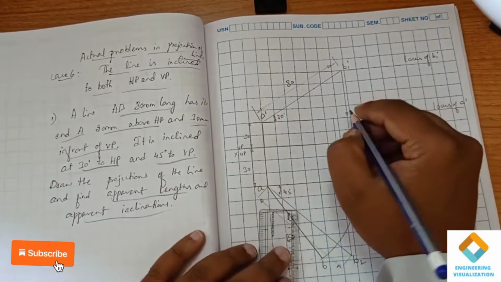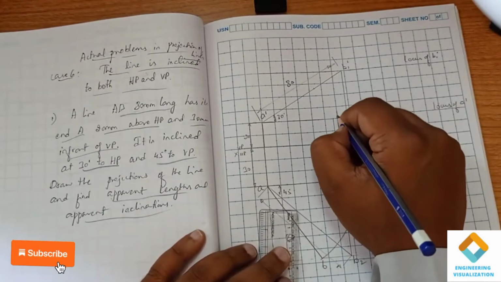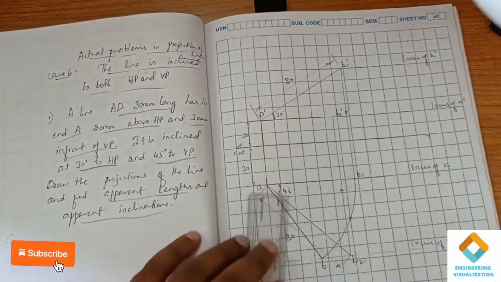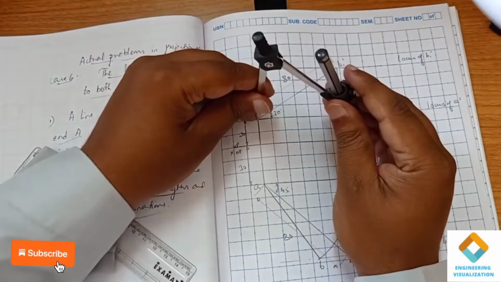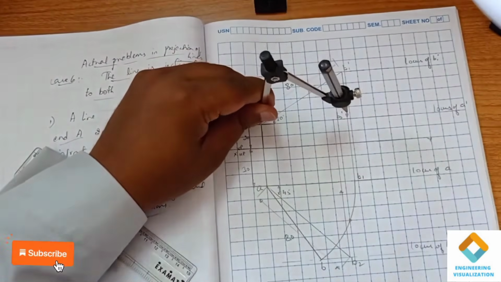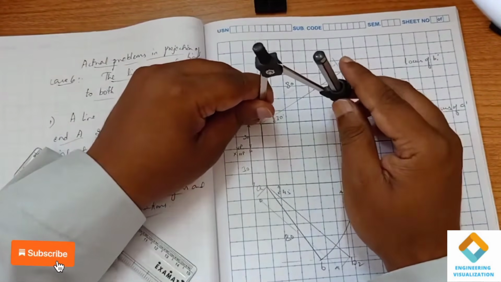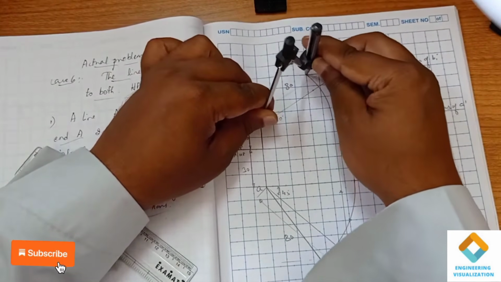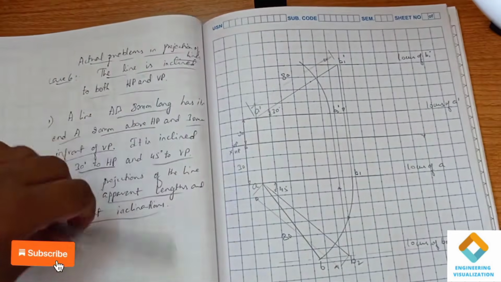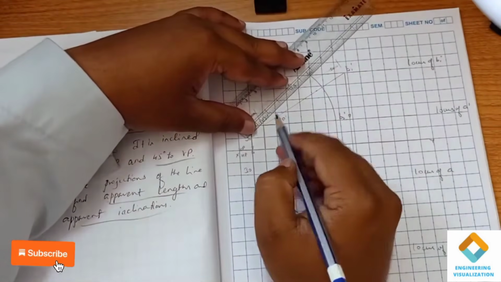So this is B2 dash. By measuring with the compass from here, B2 dash, we cut the arc till the locus of B dash. Now we can join where the arc has been cut.